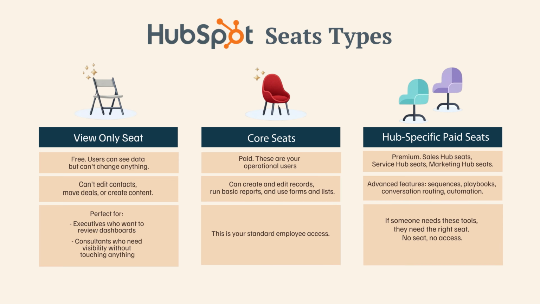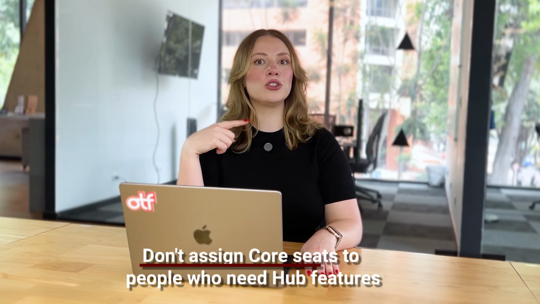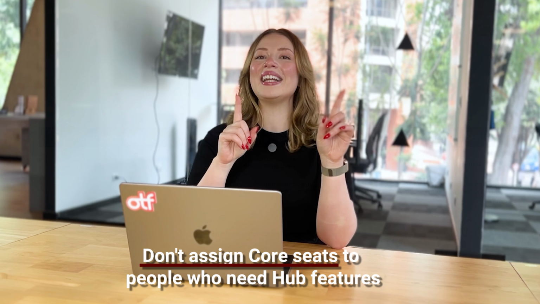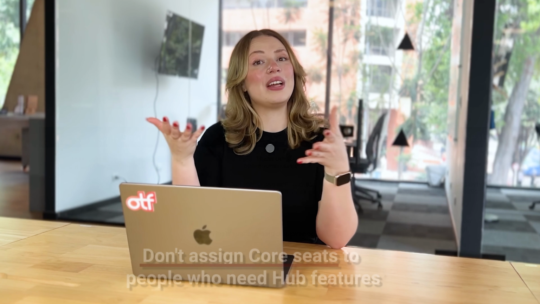Now, you do not have to buy HubSpot-specific seats for people who only use core capabilities. And don't assign core seats to people who need hub features. You'll either be wasting money or blocking your team from the tools that they actually need.